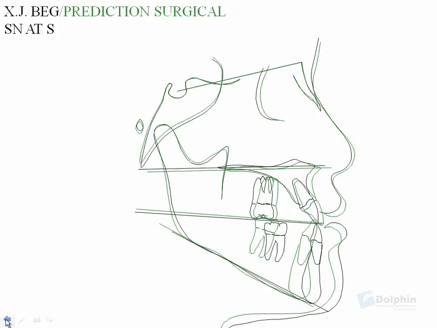Just to make a note here, the maxilla was in a fairly nice position. The surgeon actually wanted to move the maxilla forward to minimize how much he moved the mandible back in terms of the airway, and so that was a combined decision made by the surgeon and by myself to actually do some maxillary advancement on this patient. Even though the numbers look pretty good, for the sake of the airway, the maxilla was moved forward, so the mandible wasn't moved back quite as far.